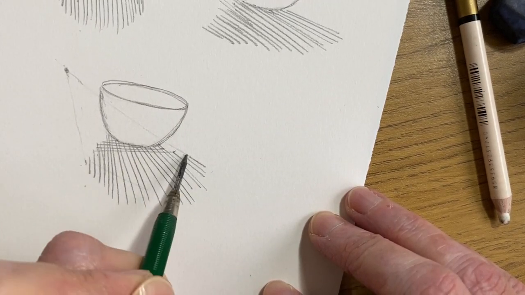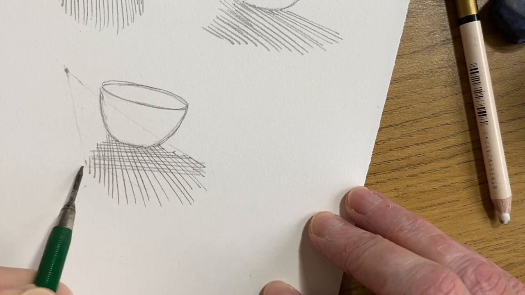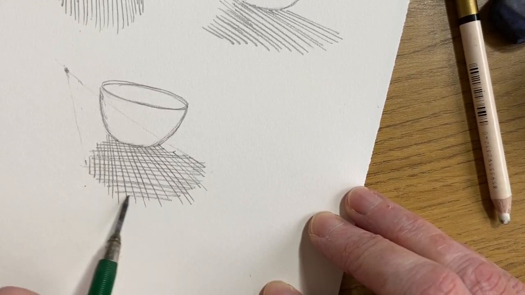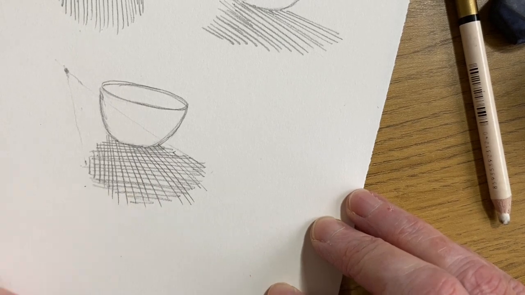And then, of course, you can build up other layers of hatching lines to build up the tone and add to the finished result.